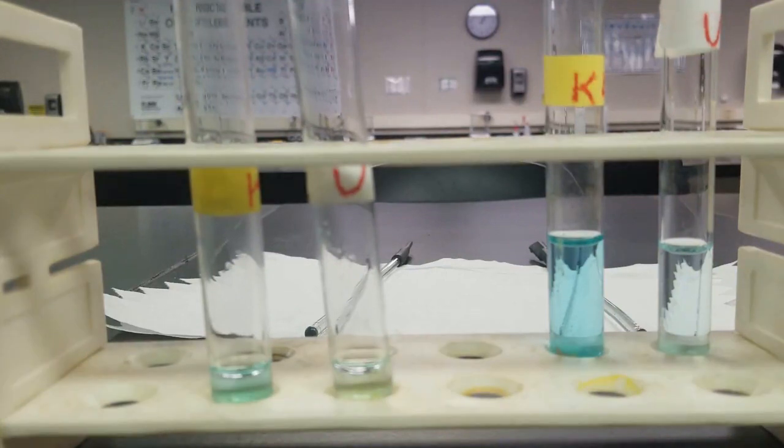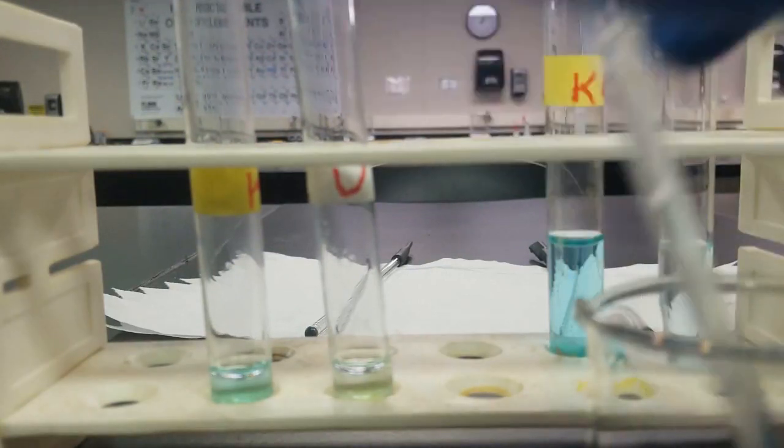It's hard to see the layer. I'm going to add some more toluene to both just to make it a little bit more obvious.